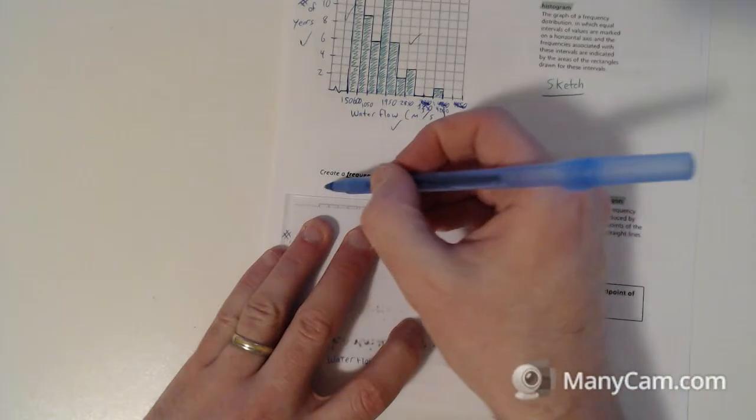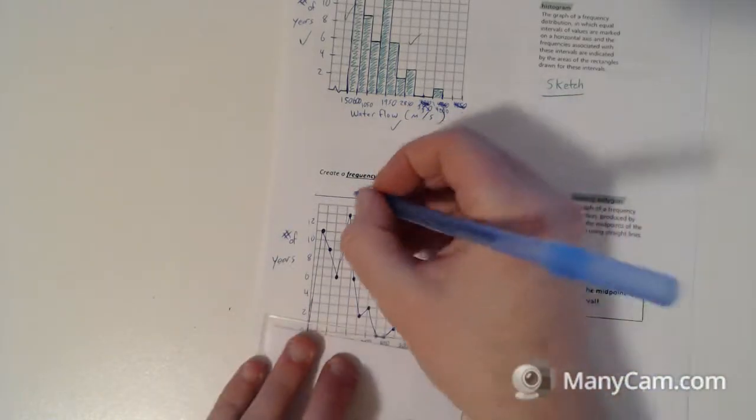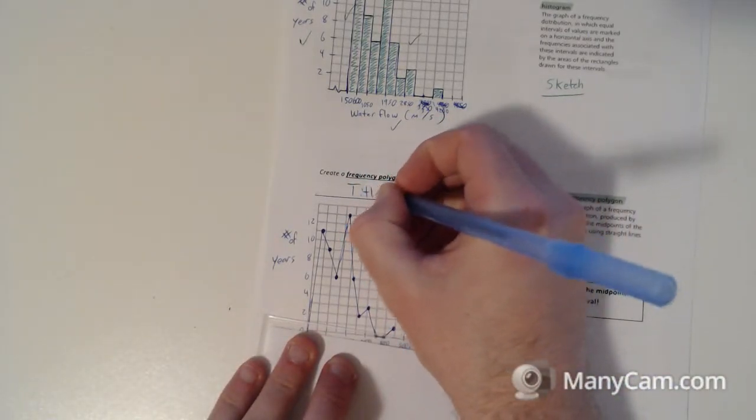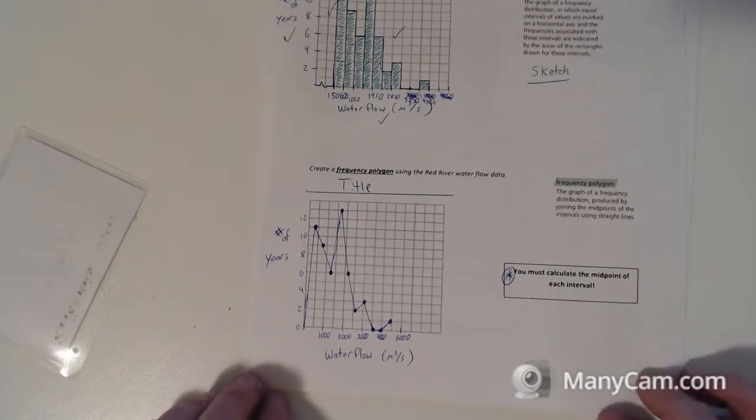Okay, and then we'd also put a title here as well, but we'll kind of add an underline. We'd probably call it the same title as last time. So that is called a frequency polygon. It's a polygon because it's an enclosed figure with straight lines. Not really, you'd have to kind of loop it back to the beginning to make a polygon, but they call it a polygon anyway. Yeah, that's it for that one.